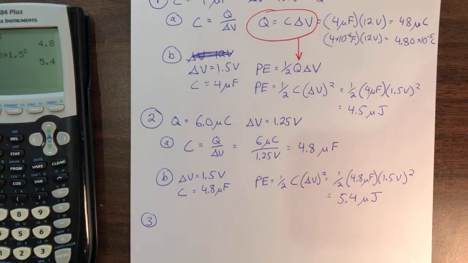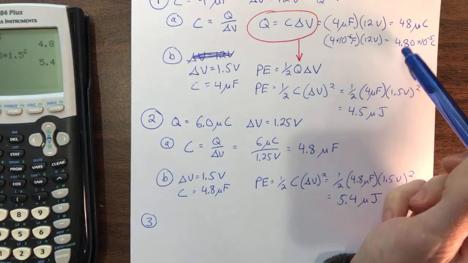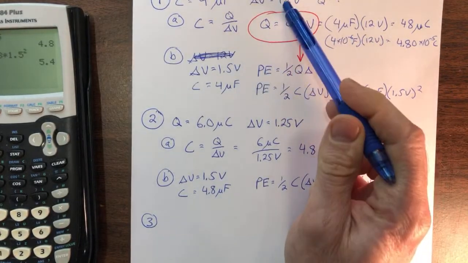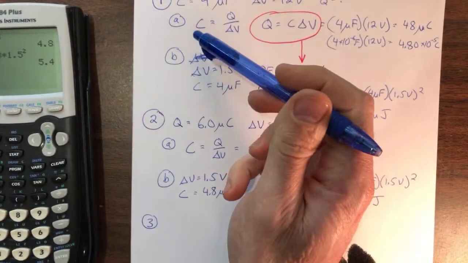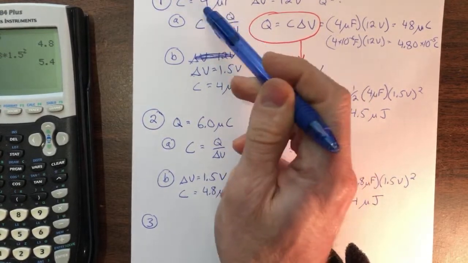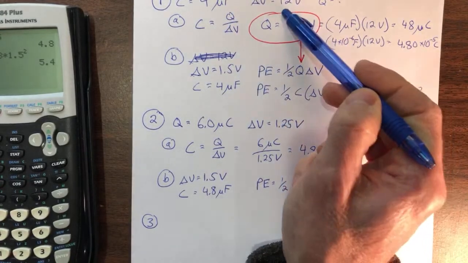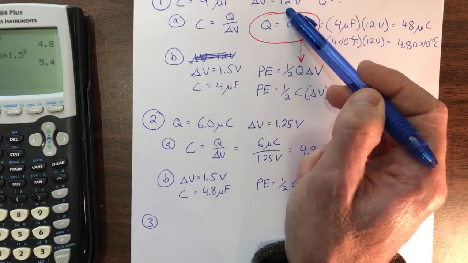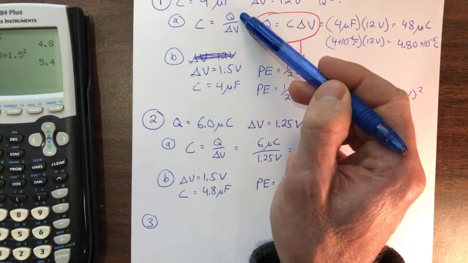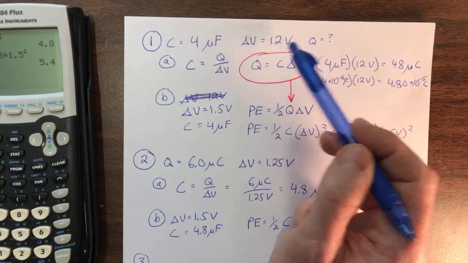For 1B, you can't use the Q you found in 1A because you're changing the voltage. If you have the same device, the same capacitor, the capacitance is going to stay the same, right? But when you change the voltage, that's going to affect the charge. The greater the voltage, the higher the charge. You can just imagine putting a more powerful battery on a particular capacitor is going to give it a greater charge, okay? So the charge will change depending on what the voltage is.